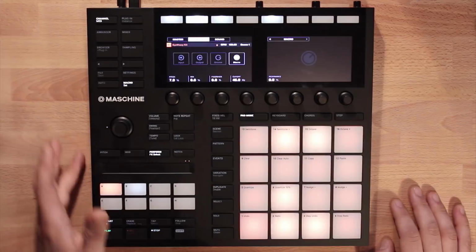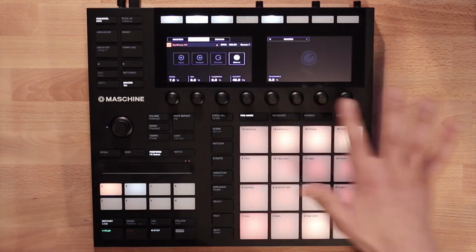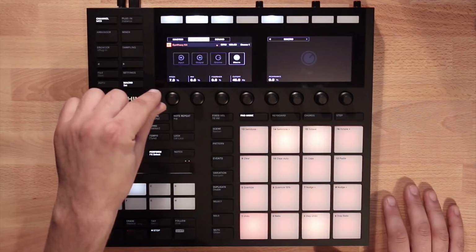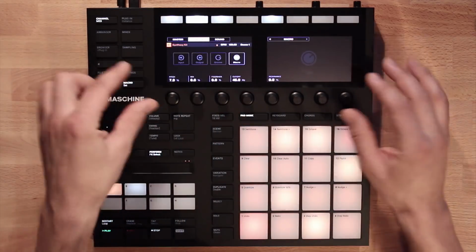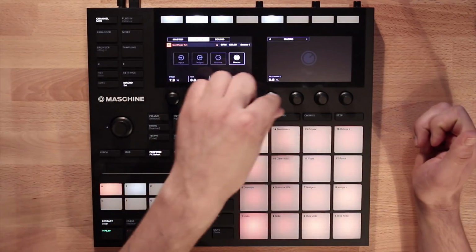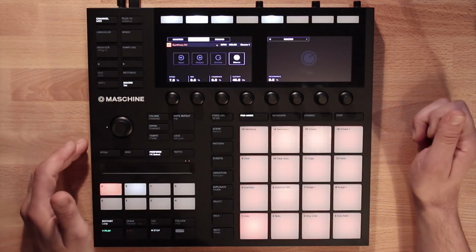using the macros very intuitively, very quickly setting them up with the touch sensitive encoders, bringing all of your main plugins and the parameters you really want to tweak and work on to one page, and then use the lock mode to create effective transitions on the fly.